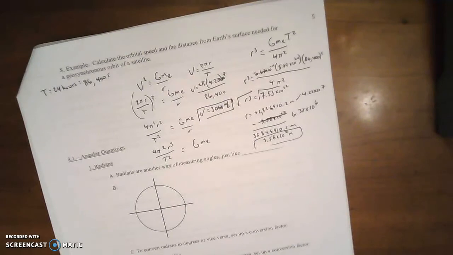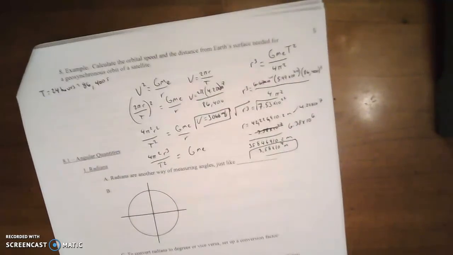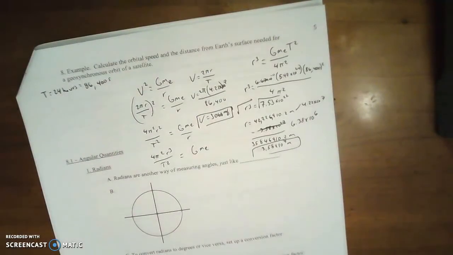We're going to pick up with the angular quantities in the next video, so just keep on scrolling and we'll get this thing done eventually.